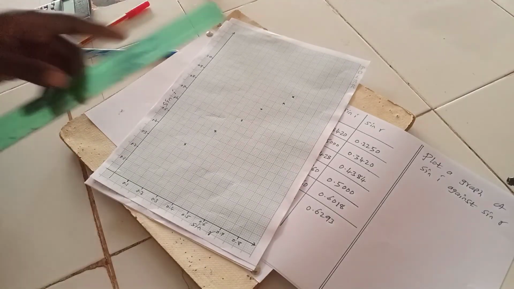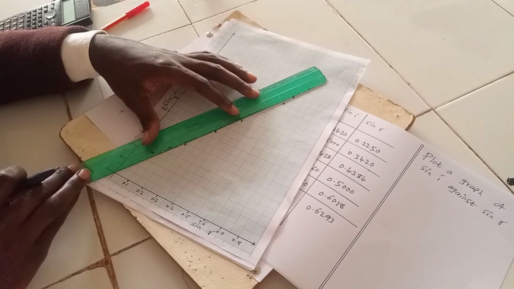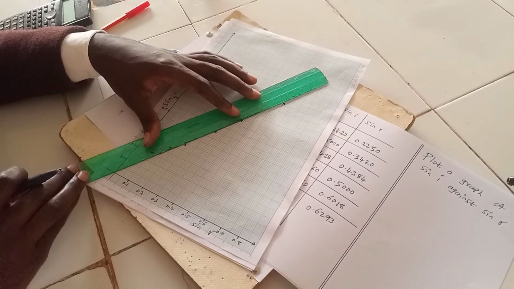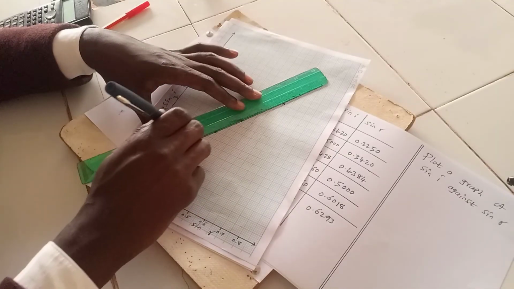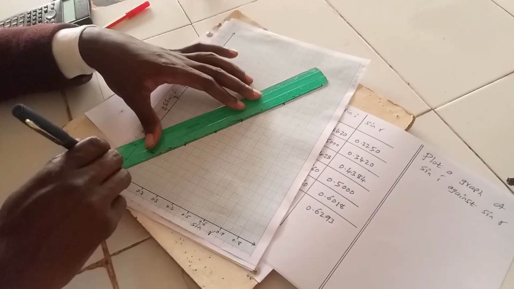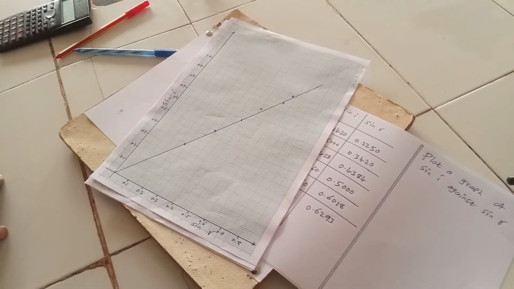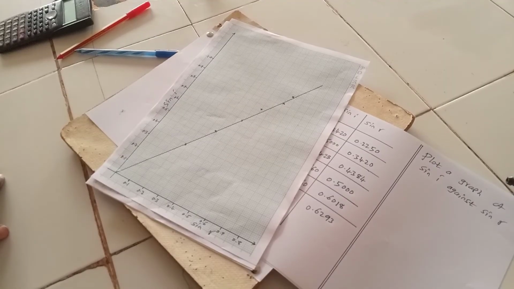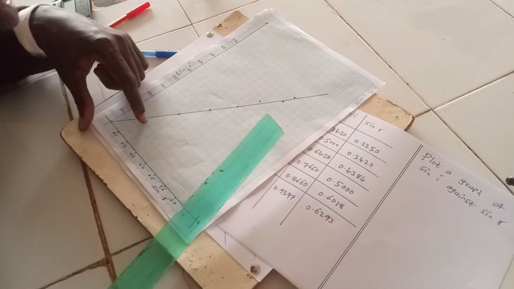And then we join these points now. We join these points with a straight line. That is the line of best fit, with all the points well plotted. So with this line now, we find the gradient by picking two readable points.